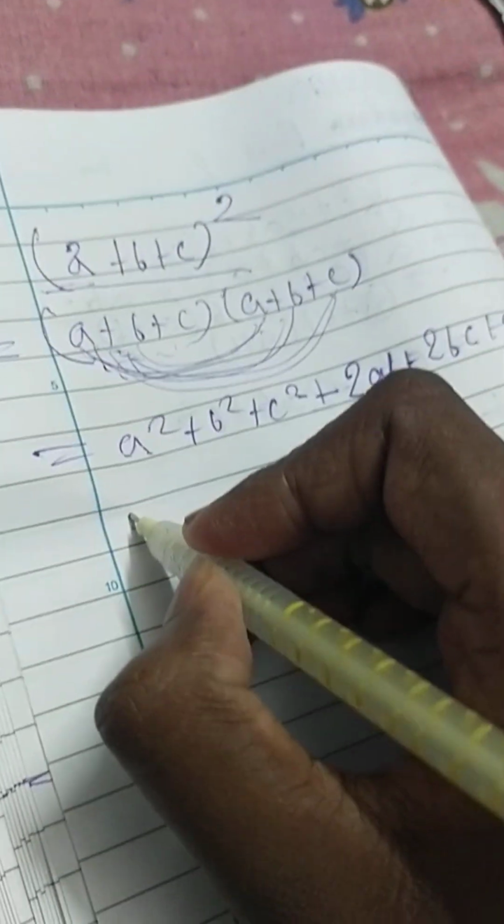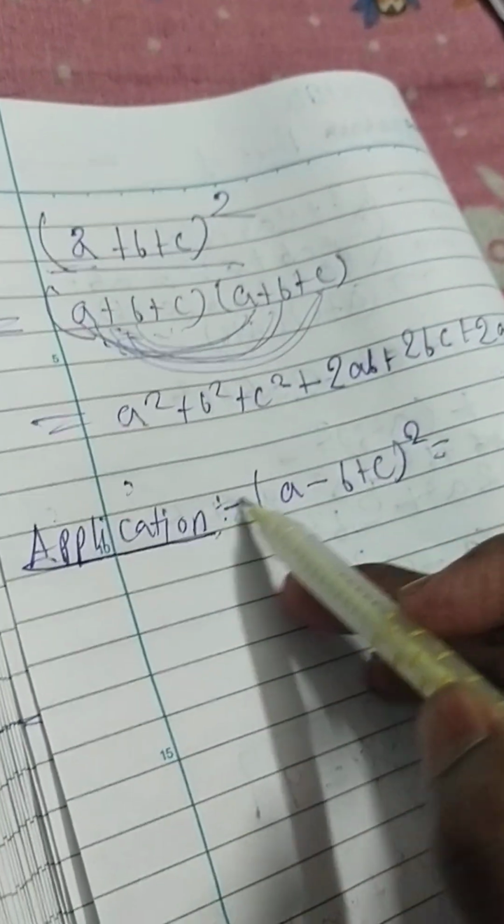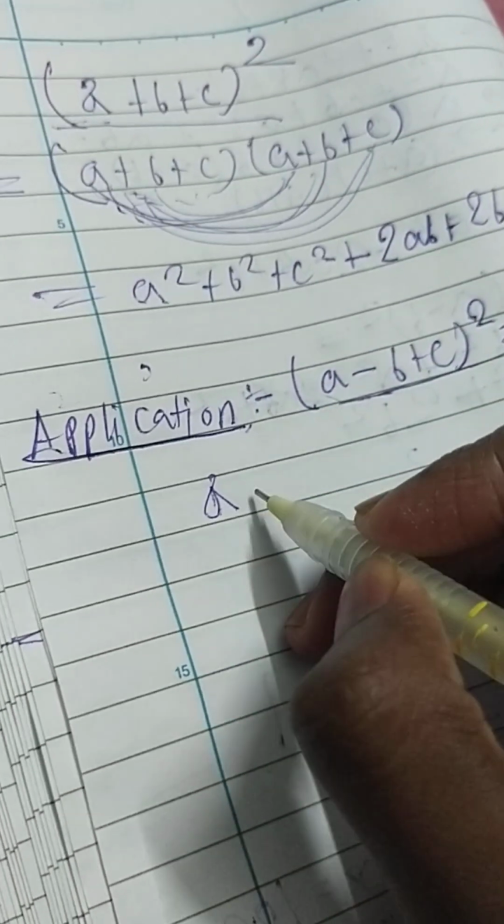Okay, next, let's see a question on this. So this is the question: we have to find (a minus b plus c) whole square. So we can write this in a different format.